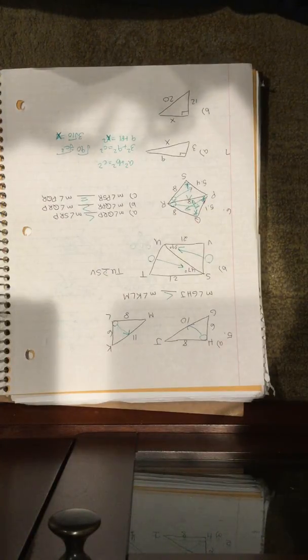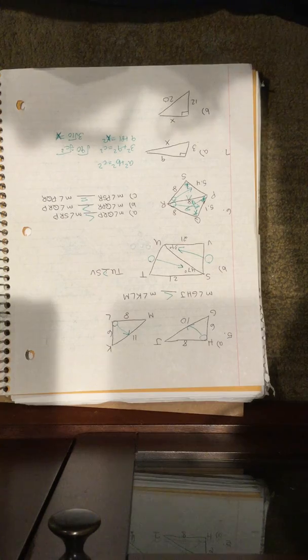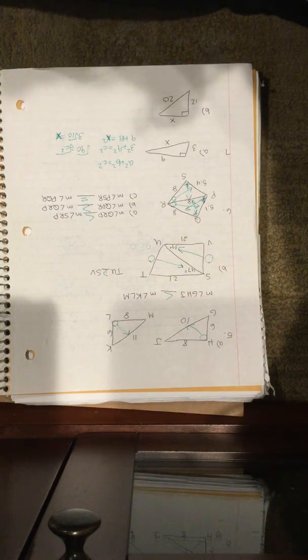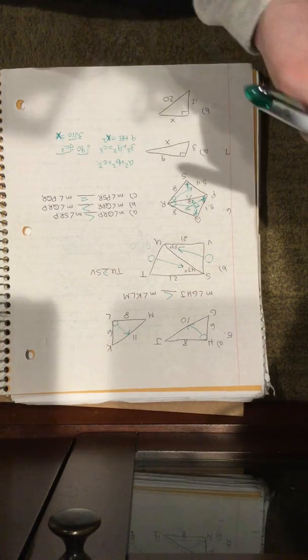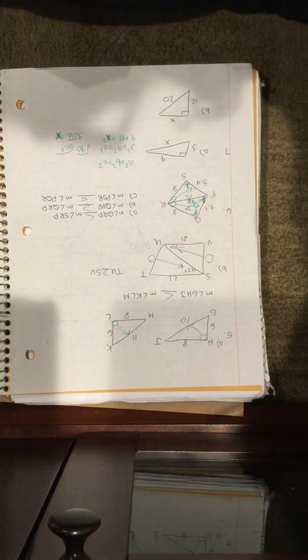Okay. When you do these on your test, you'll probably get one where they give you a and b, and you'll probably get one where they give you one of the sides and the hypotenuse. So make sure you know which way to do it.